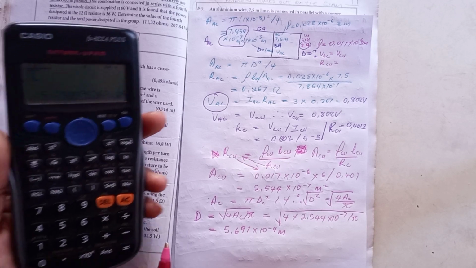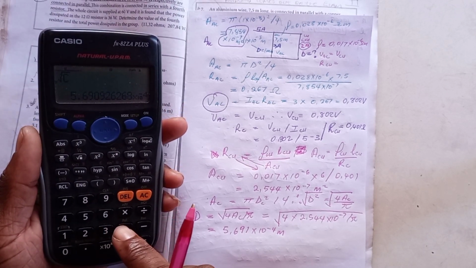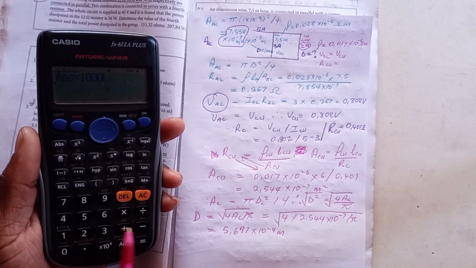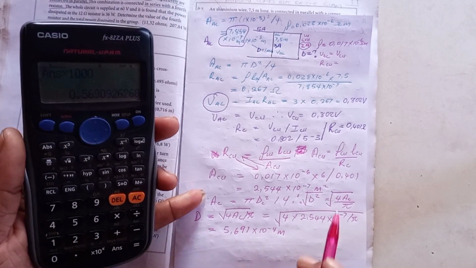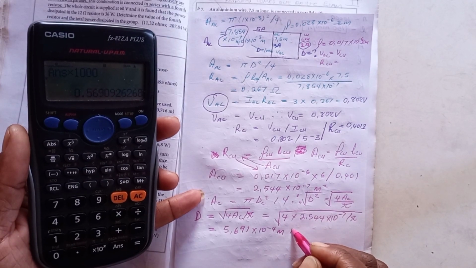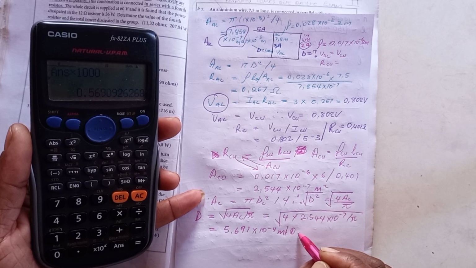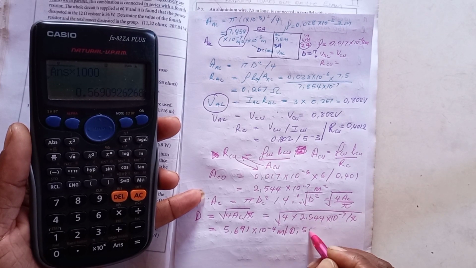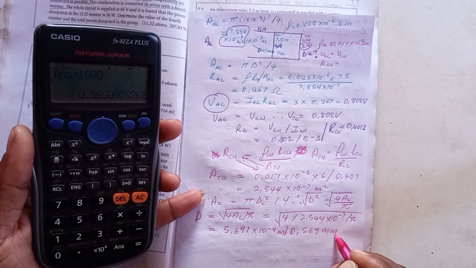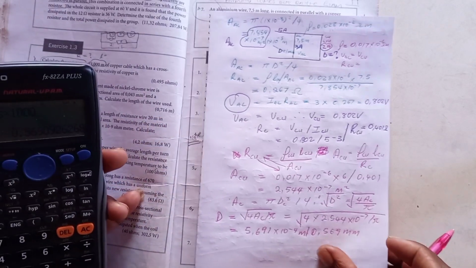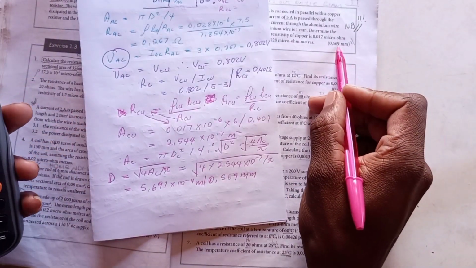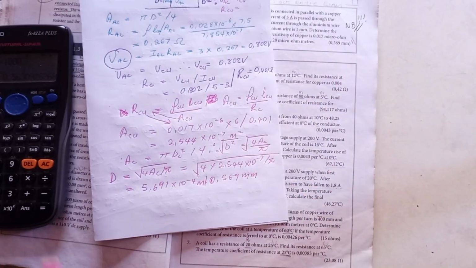We can multiply the answer by 1,000. We will then get 0.569 millimeters. So that's what we get if we convert this into millimeters. And there it is. At least this one we got it.